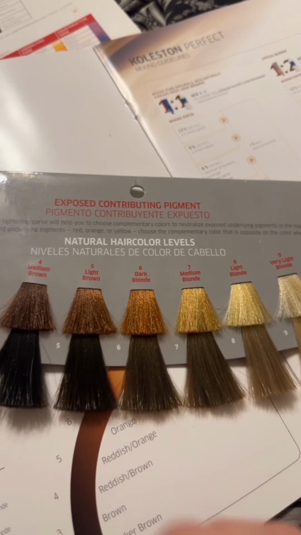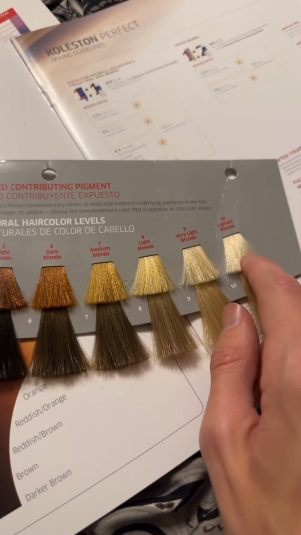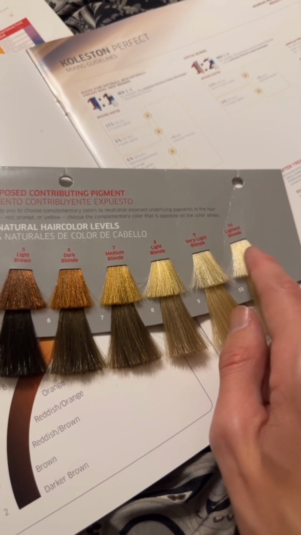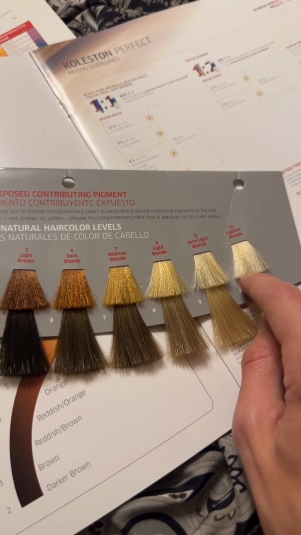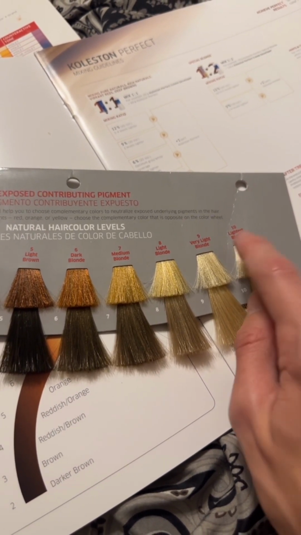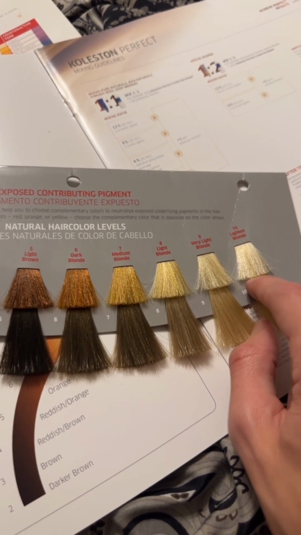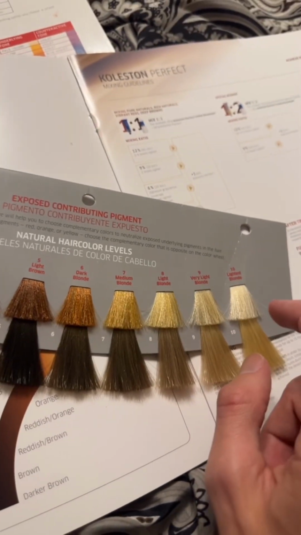And also lifting with color, you're not really ever going to get like a pale or lightest blonde, pale yellow or lightest blonde, which pale yellow is what we would refer to when we're talking about the exposed contributing pigment at a level 10, which is the lightest that you could get the hair. You're not really going to get that with color. You're going to have to use lightener.